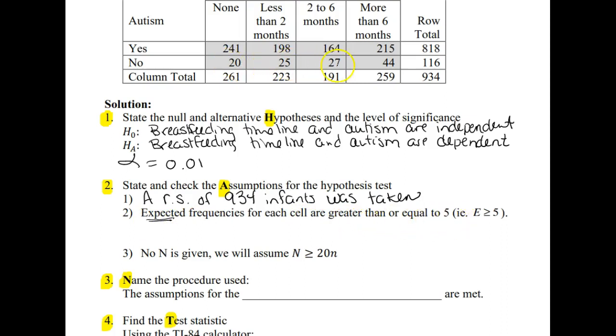So again, the ones that are highlighted above here, those are the observed frequencies. So all of these are the observed frequencies. Okay, so each one of those is a value of O. Okay, so the expected ones we're going to see in matrix B after we run the test.